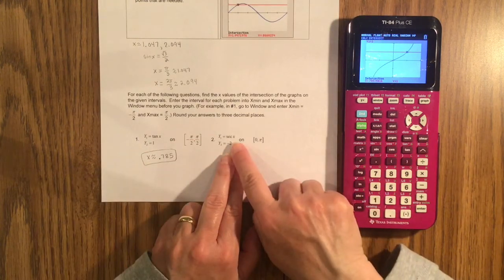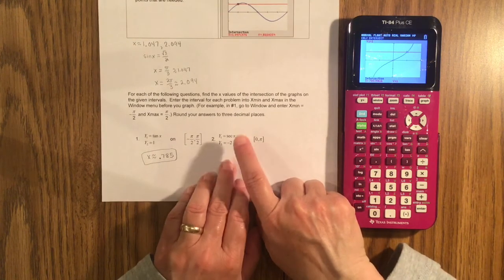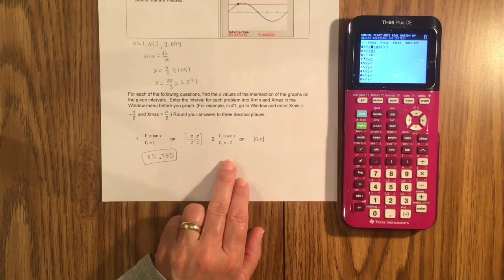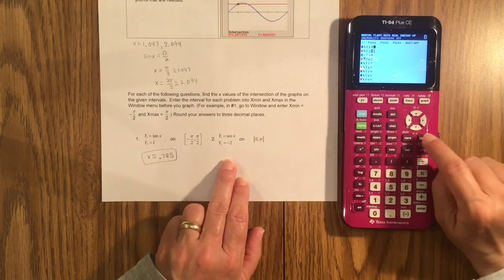I want to show you how to enter reciprocal functions into the calculator. So a new problem, we're going to go to y equals. We're going to clear this out. You have to arrow to the right once and hit clear.